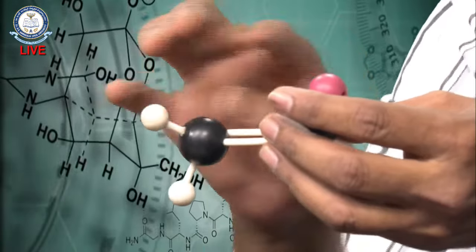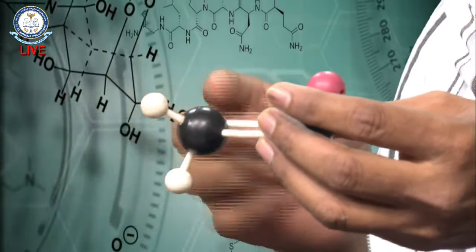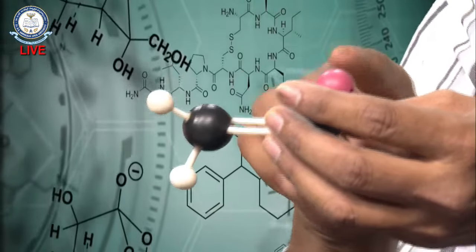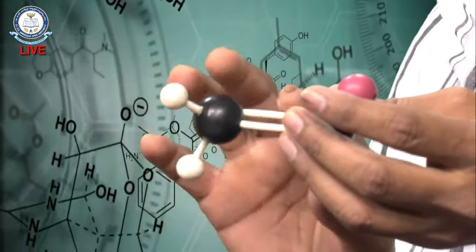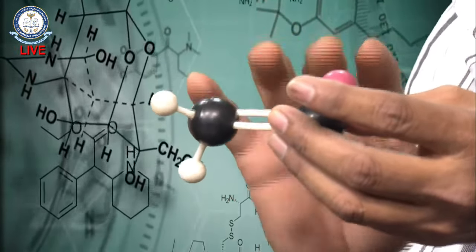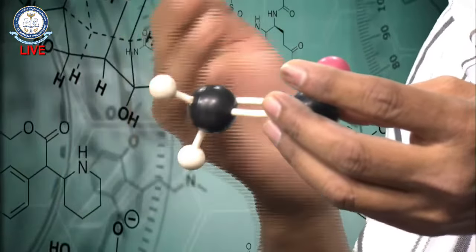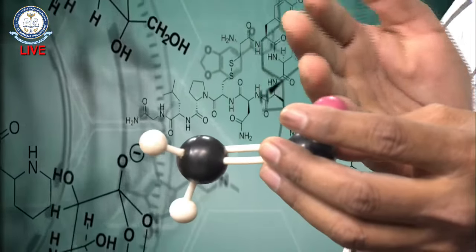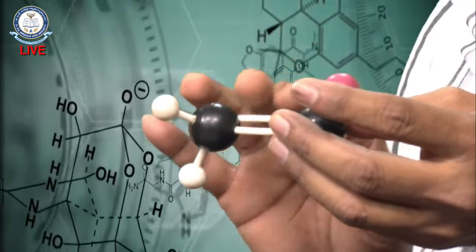Earlier this chlorine was on the C1 carbon, now it is on the C2 carbon. Now you see both the operations. So, when the chlorine is on the C1 carbon and after attachment on the C2 carbon, whether these two molecules or products are the same or not.